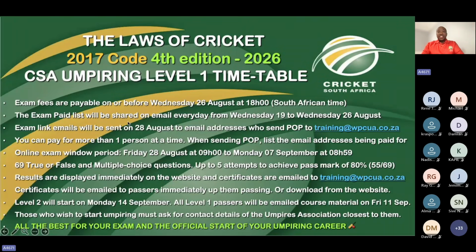Next question is from Nadisha. In a follow-on situation, does the team which initiated the follow-on get to bat the 4th innings if the other team passes the deficit of 200?